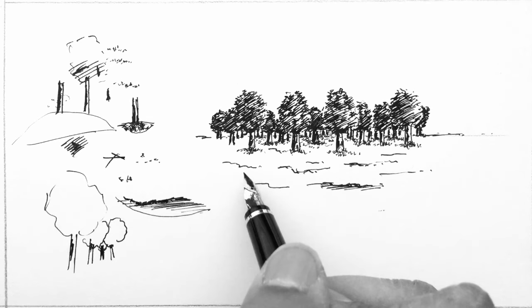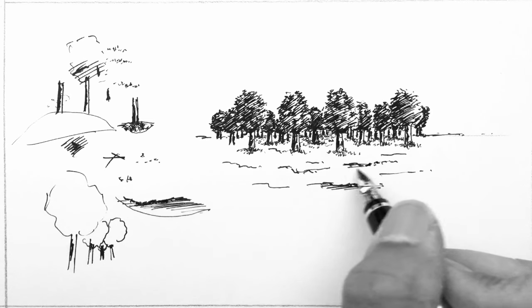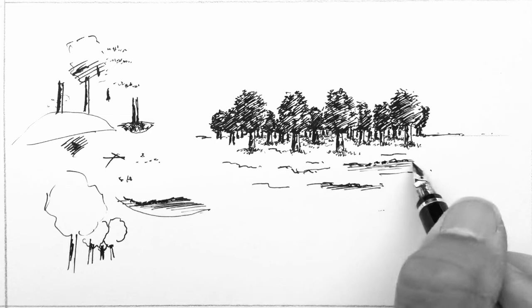So just the line doesn't give it that kind of form, but once you darken this a bit over here and then add a bit of line like this, that serves to bring out the form for that imperfection a bit more.